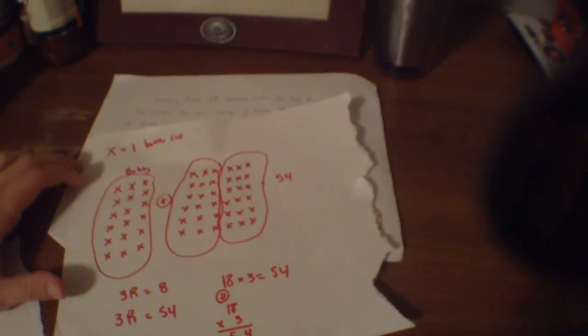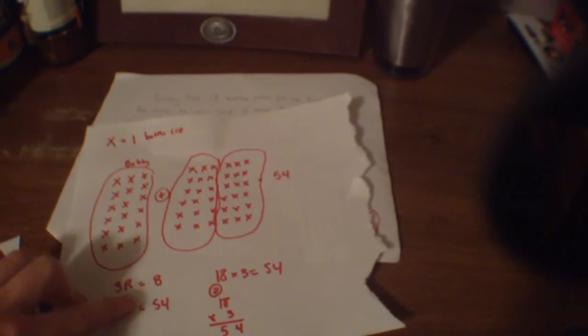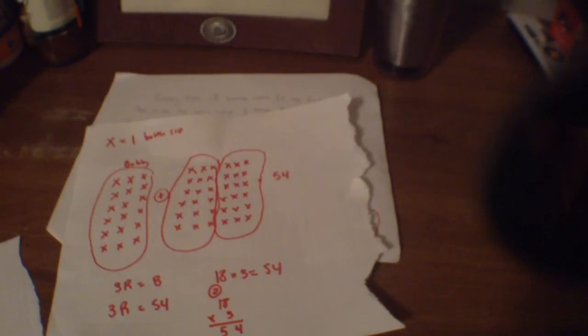So for our set model, we took our 18 that Bobby has. We added our 36 that he finds. Then we have to figure out that Bobby has 3 times the amount Ricky has. So we have to group them all in sets of 3, and each set will show us how many Ricky has. So Ricky has 18.